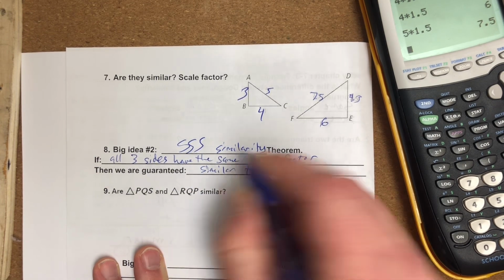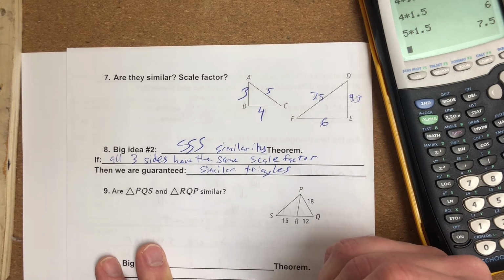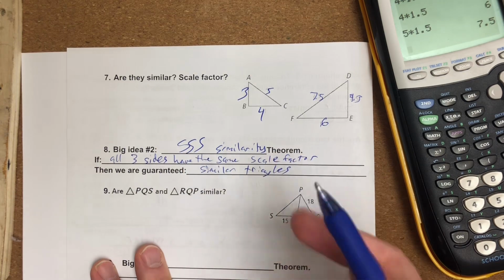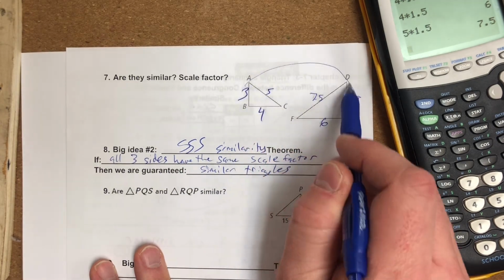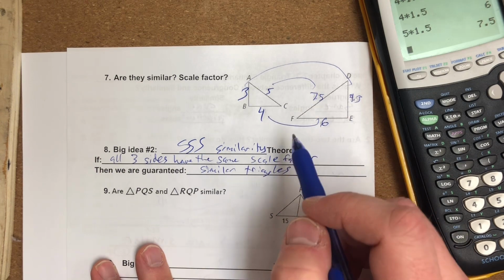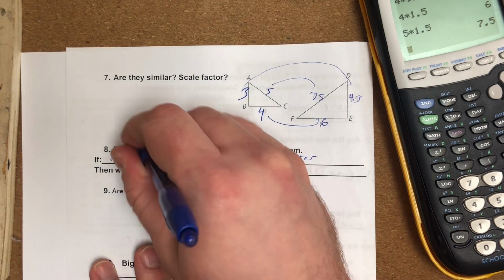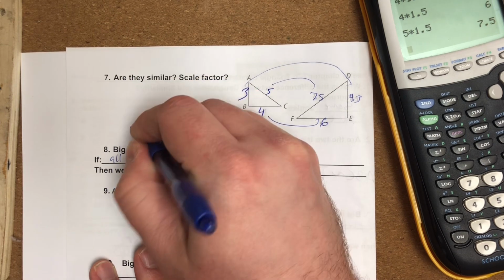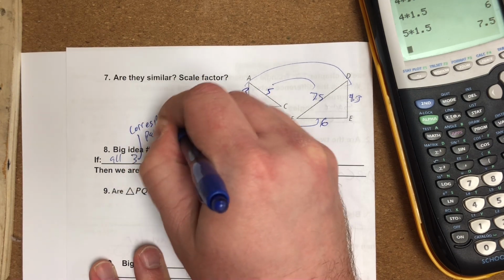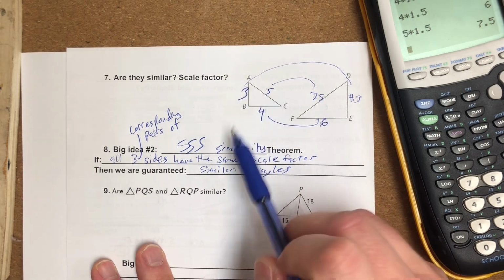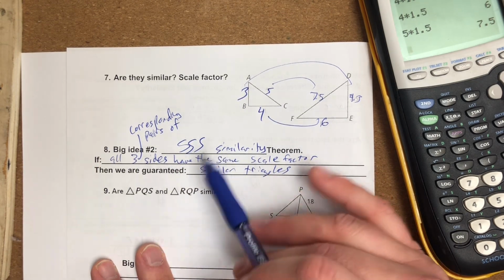This is not the official math way to say this, but hopefully it's making sense: I scaled up, scaled up, scaled up. They all scaled up to the side that's corresponding. So I guess I should say corresponding pairs of sides.